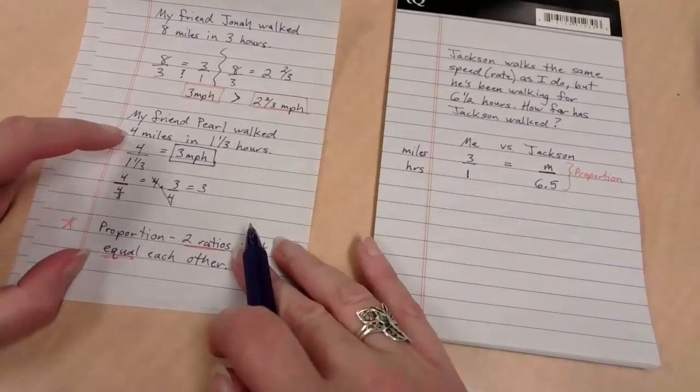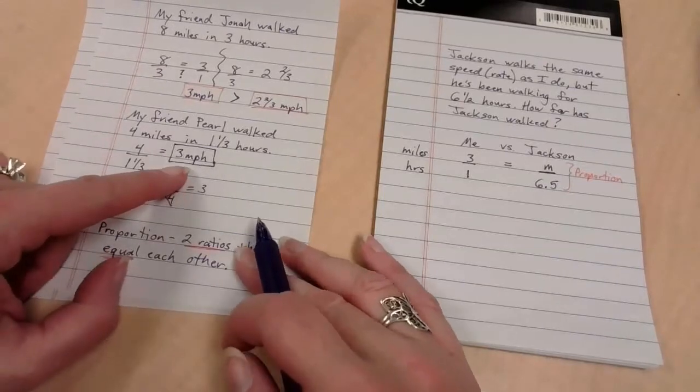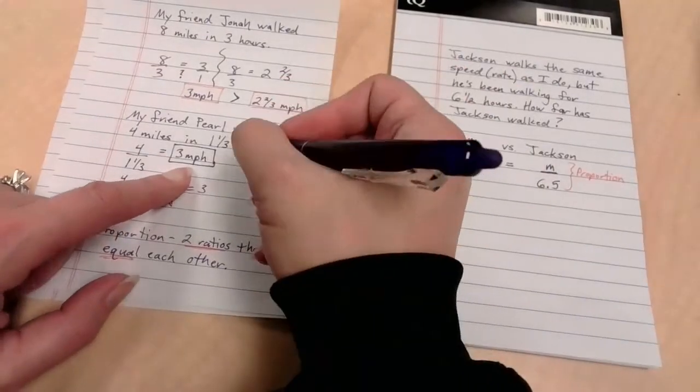It turned out that Pearl's and my walkings were the same rate. Yes, Pearl's and my walkings. Wow. One Take Studios, people.